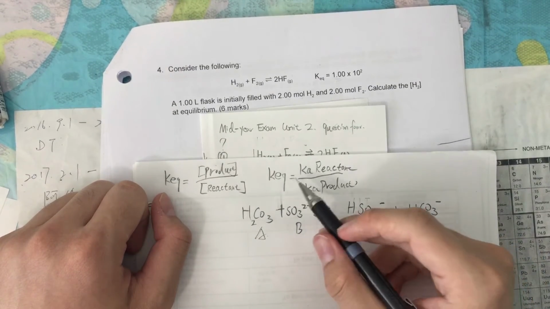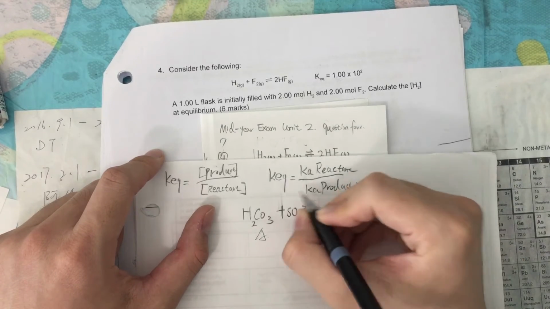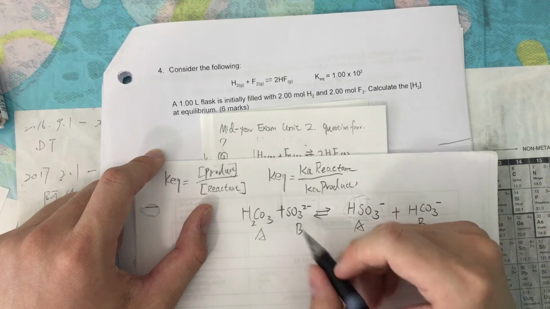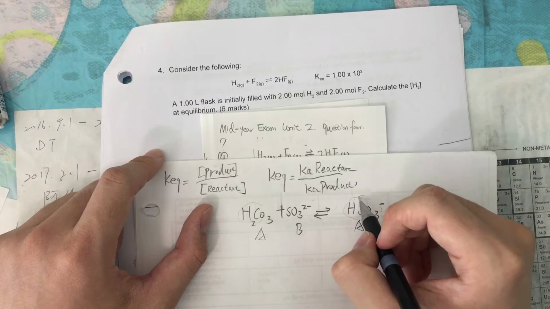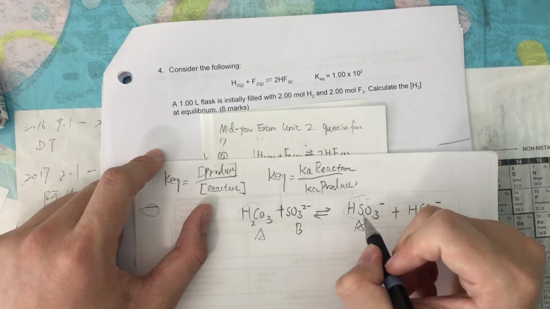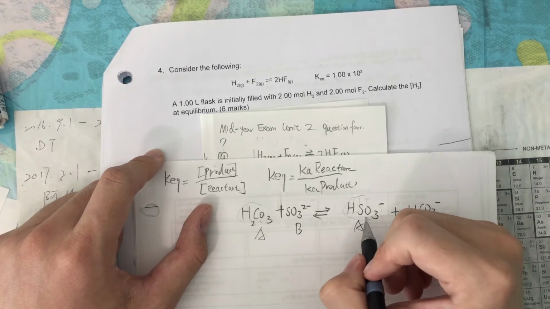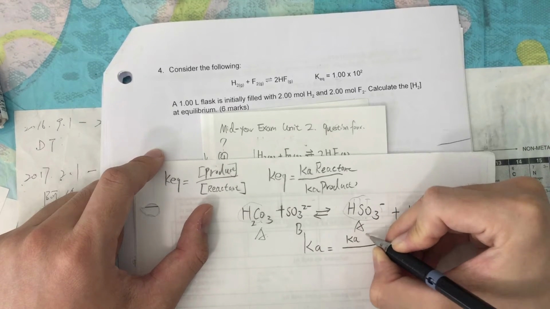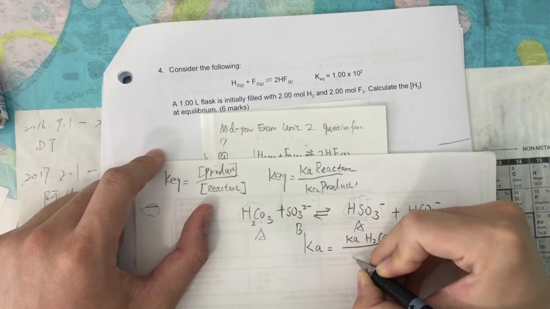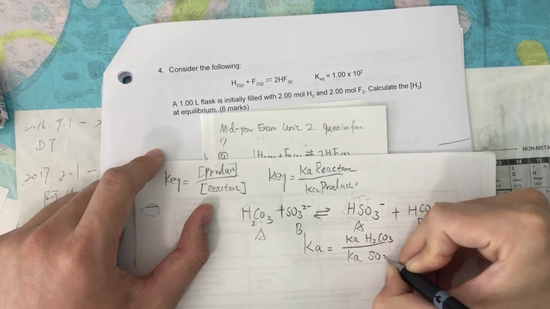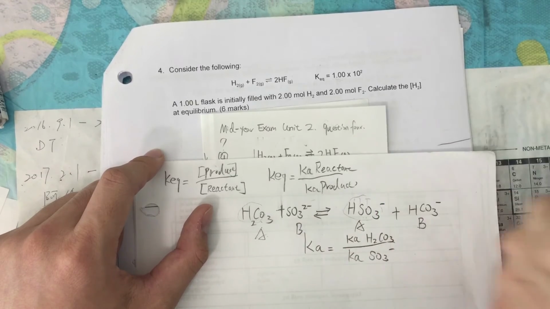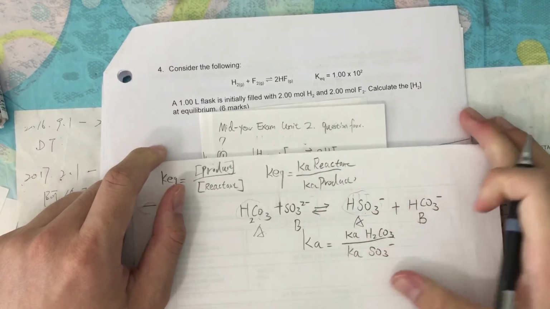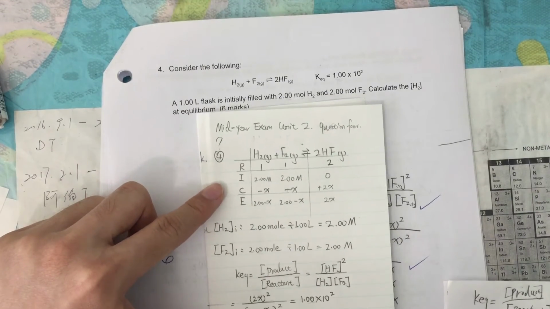So in Keq, for this kind of question, if they want to use the Ka value, we have to find the Ka value of this acid, and find the Ka value of this acid, using this acid divided by, because this is a reactant, and divided by the product. So we have to find the Ka values of H2CO3 and also the Ka value of SO3 minus, reactant divided by product. Okay, but however, in this type of question, we're not going to use this formula. Using this formula is good, but let's see how we're going to do it.